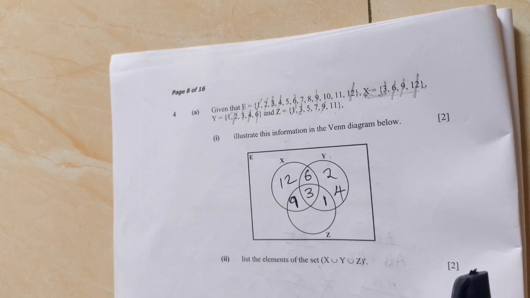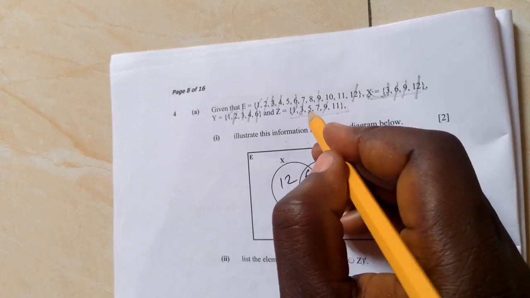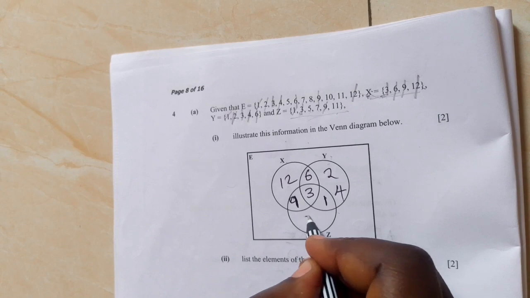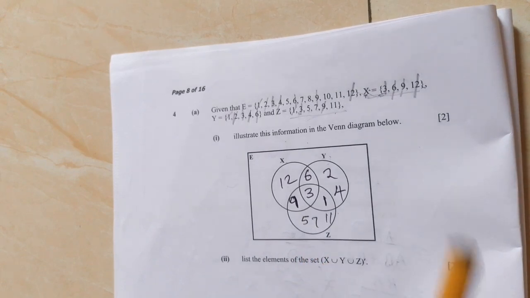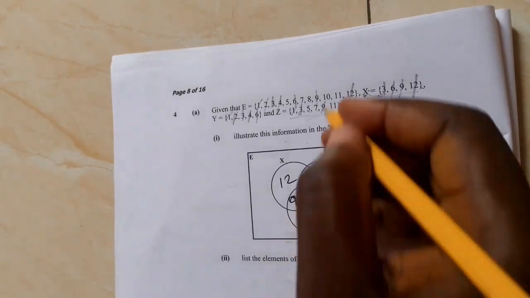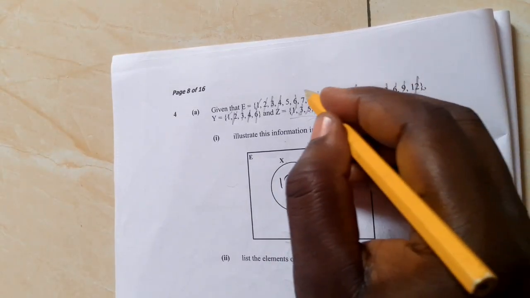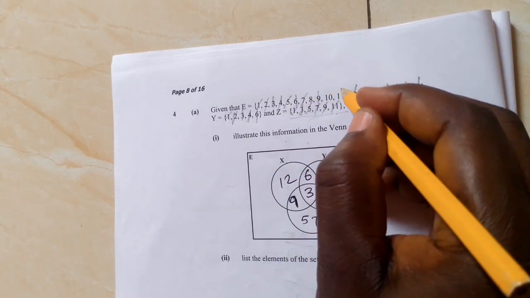What has remained in the set z is 5, 7, 11. As you can see, this set z here, you have 5, 7, also 11. All right, so you cancel them so that you don't get confused. 5, 7, 11. Even in the universal set you cancel them, 5, 7 and 11.